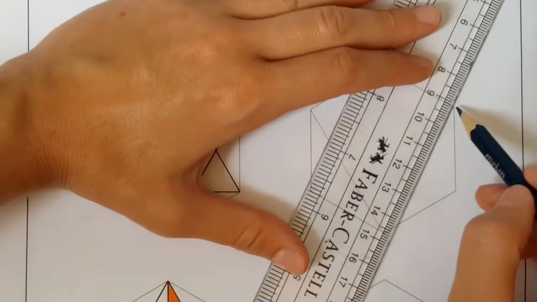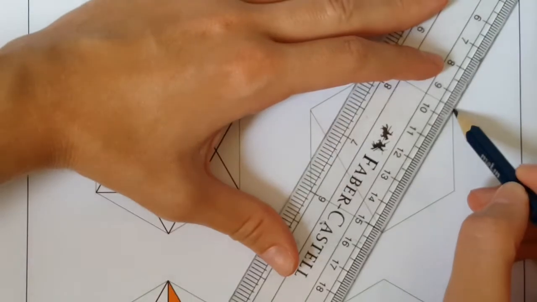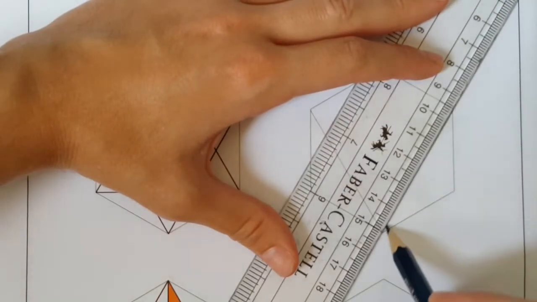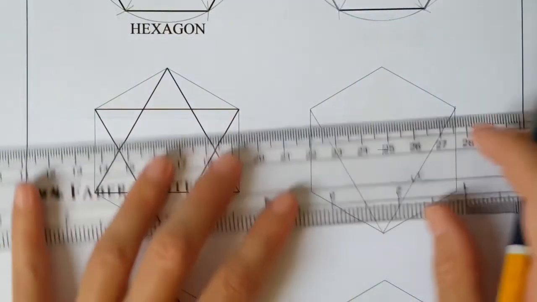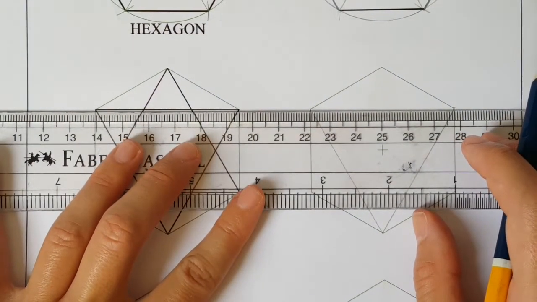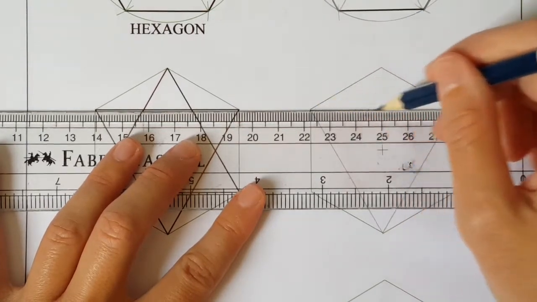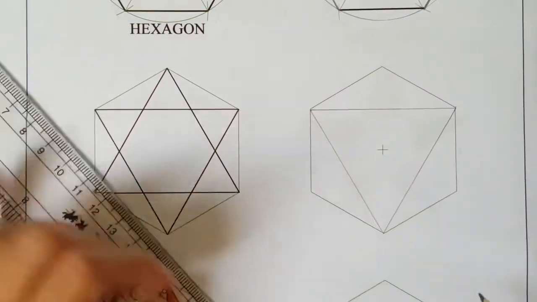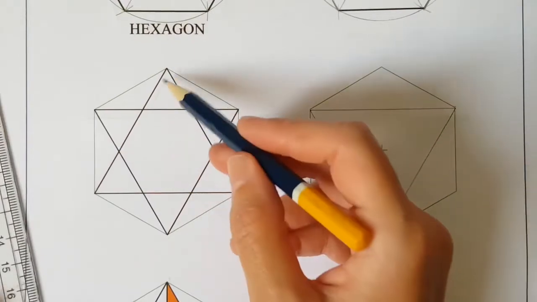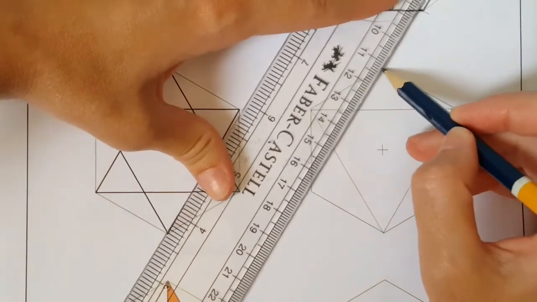Let's do the same with the upper right and connect it to the lowest corner. And now let's connect the upper right with the upper left corner. So that's one triangle. Now let's construct the other one.